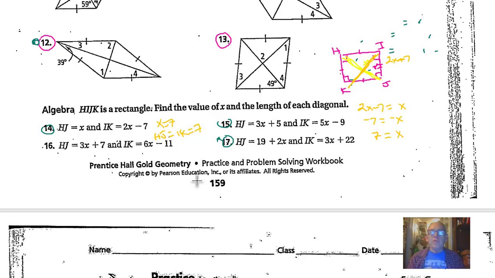Let's talk about setting number 17 up. For this one, they're saying that HJ, which is this diagonal here, is 3x plus 5, is 19 plus 2x, and IK is 3x plus 22. So these need to be set equal to each other and solve for x, and then plug back in, just like I did for number 14. Same thing for number 15. You set these two equal to each other, solve for x, plug it back in. So in a rectangle, the diagonals are congruent.